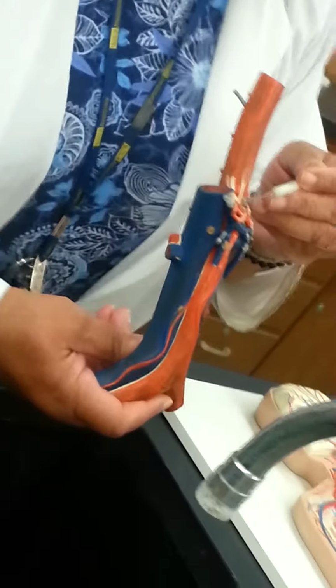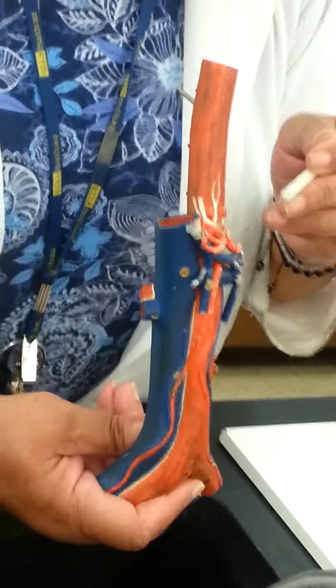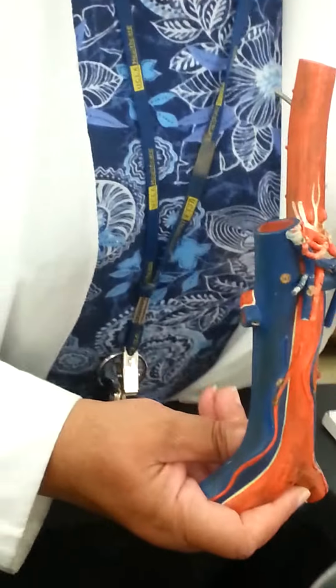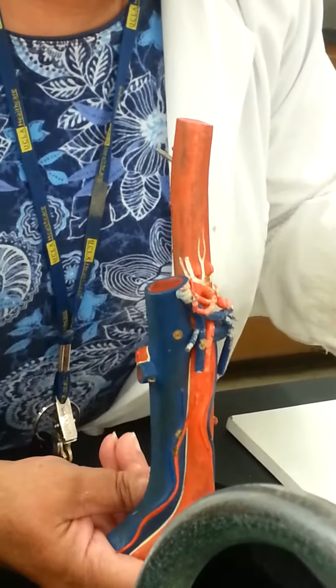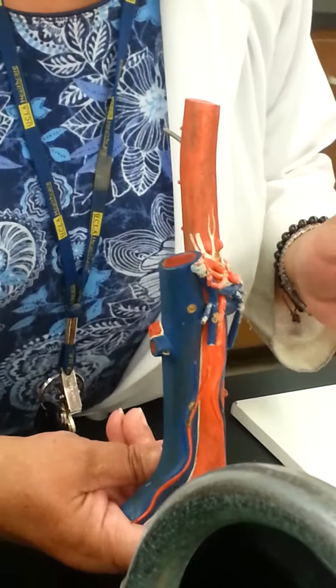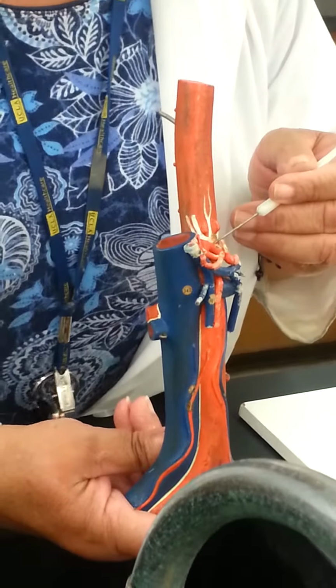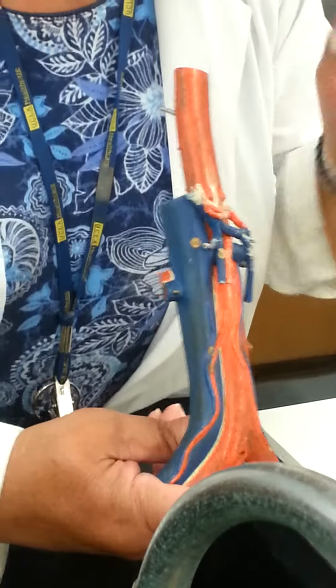Celiac trunk. The celiac trunk with the 3 arteries coming from the celiac trunk. 1, 2, 3. I can't ask you which one is gastric, which one is hepatic, because you're not seeing the organ. But you should know it's a celiac trunk, right? Because it splits 3 ways.